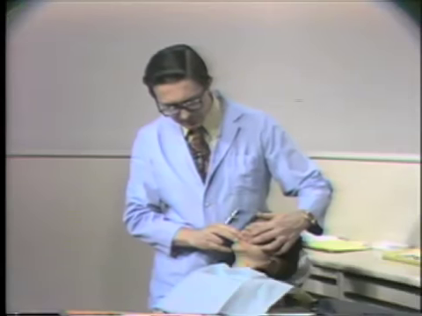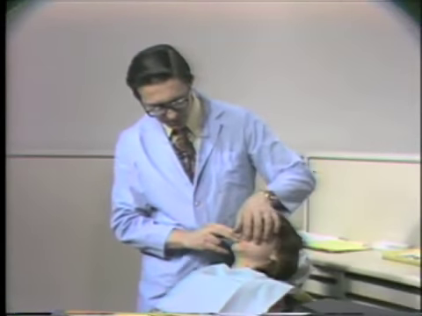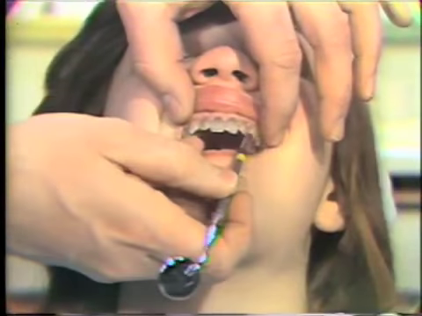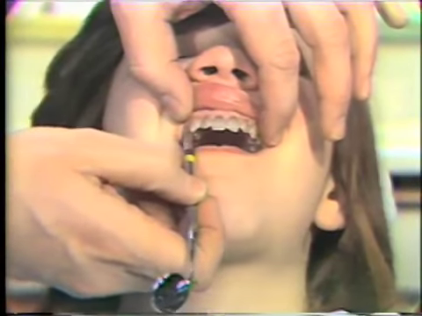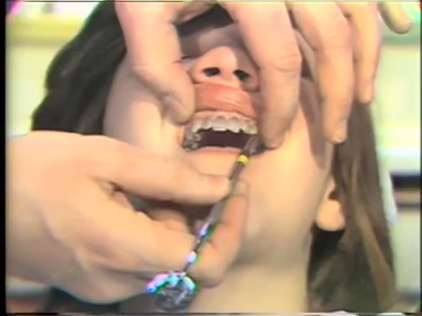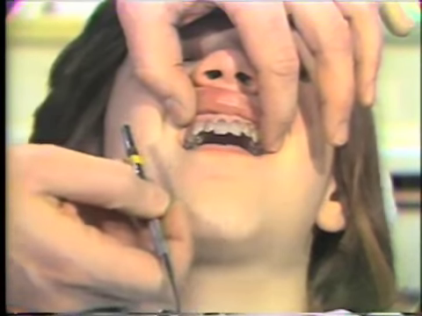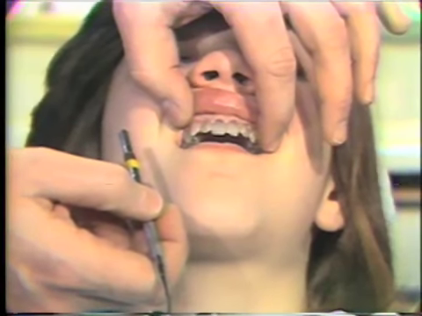First, we do an oral examination. We like to look at the teeth and make sure that there are no restorations on these teeth, and that there are no cracks or crazes on these teeth, through which the superoxol might go and produce irreparable damage to the pulp.